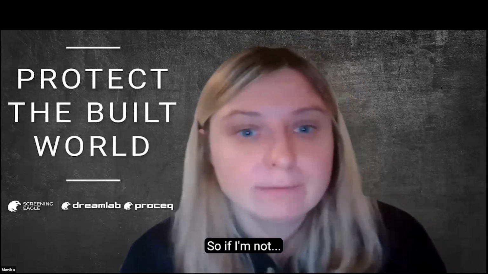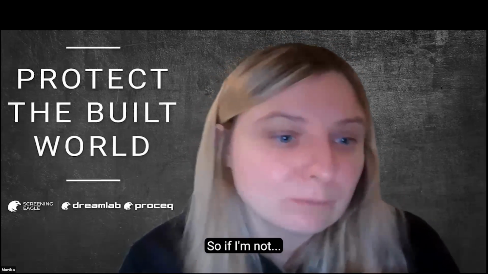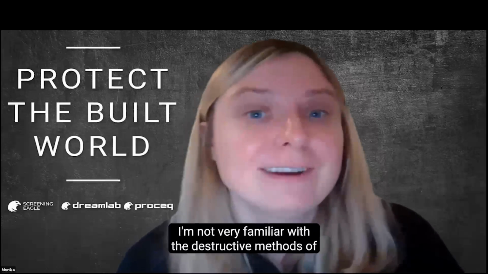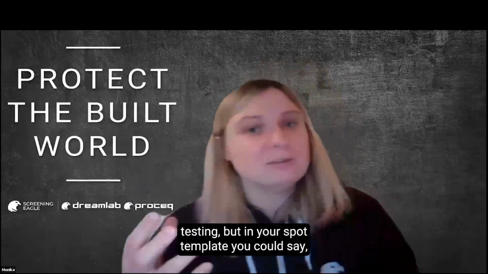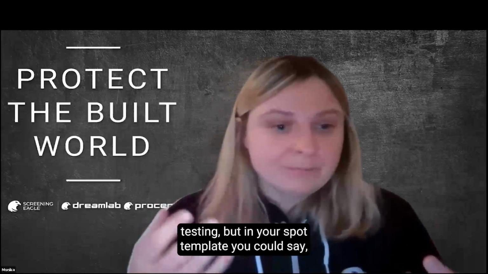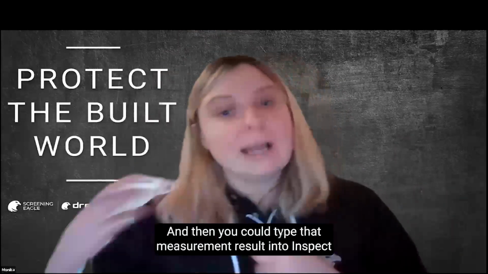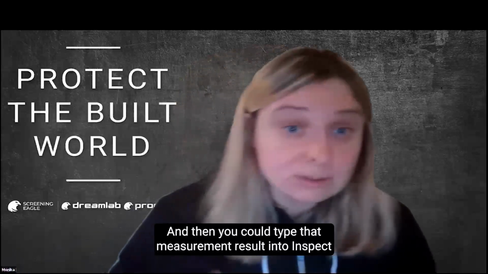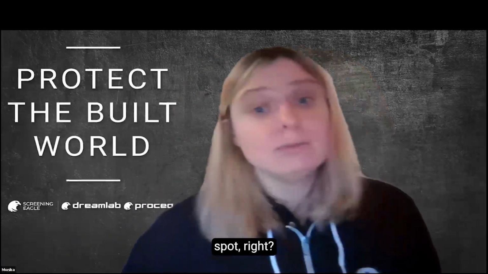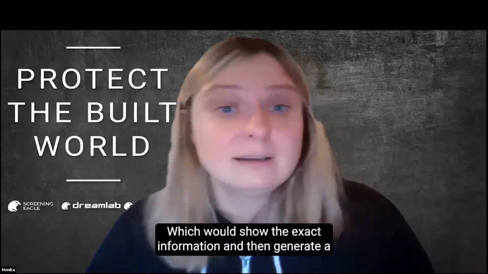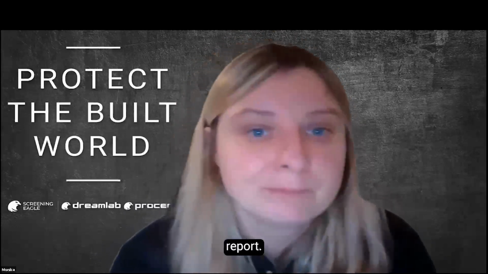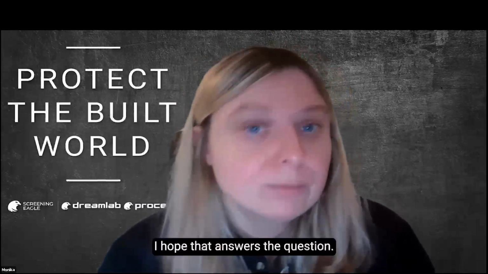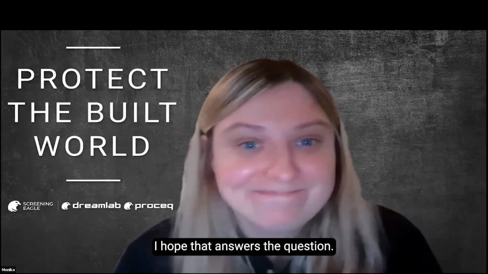I'm not very familiar with the destructive methods of testing, but in your Spot template, you could ask, what is my measurement result? And then you could type that measurement result into Inspect Spot, which would show the exact information, and then generate a report from it. Hope that answers the question.